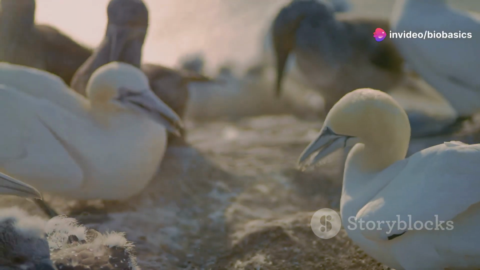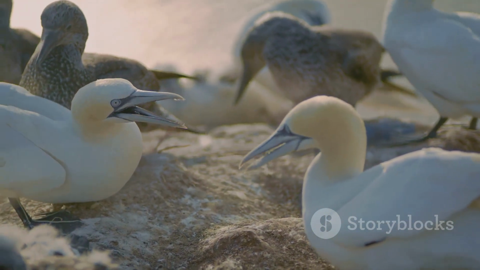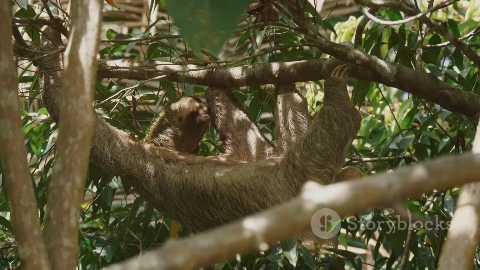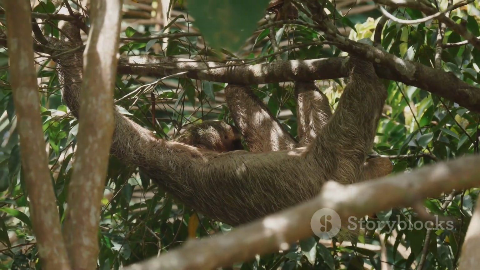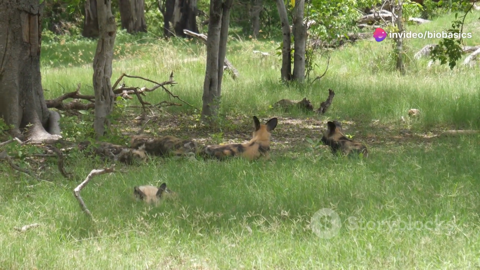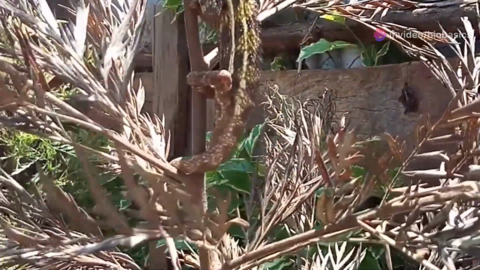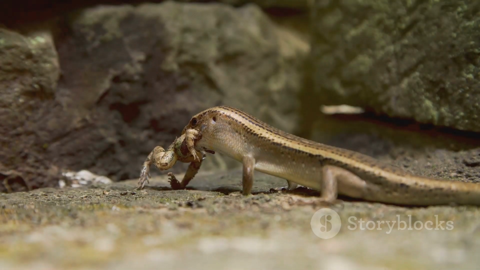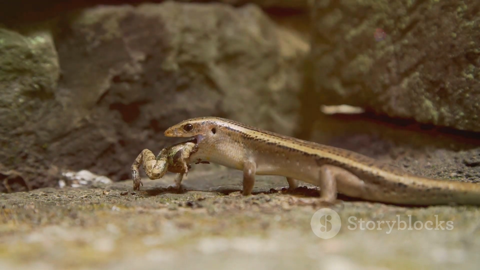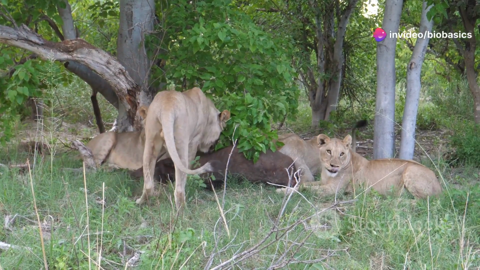In this grand scheme of things, nature has a fascinating way of selecting the best traits for survival. We call this natural selection. Imagine a group of animals. Some are faster, some are stronger, and some are better camouflaged. These differences, however small, can make all the difference between life and death. The animals with traits that give them an edge are more likely to survive.